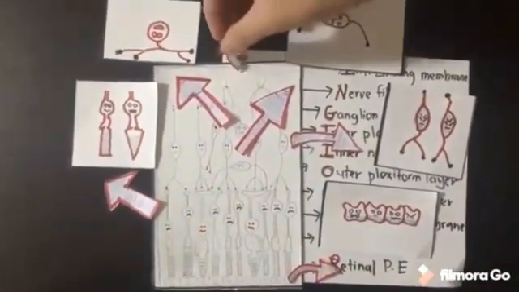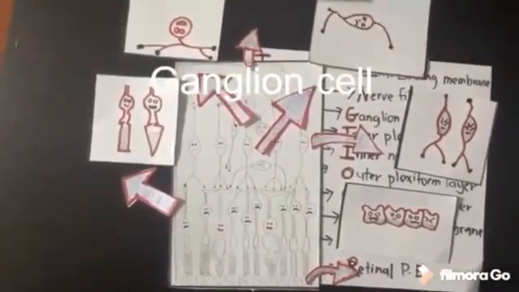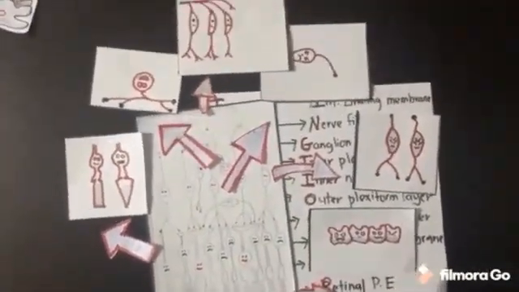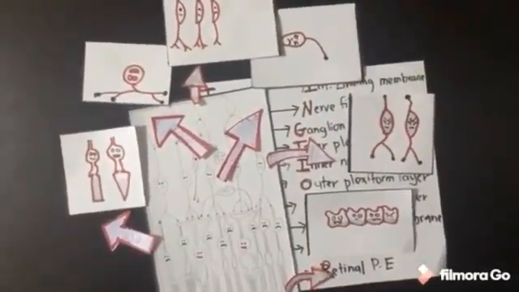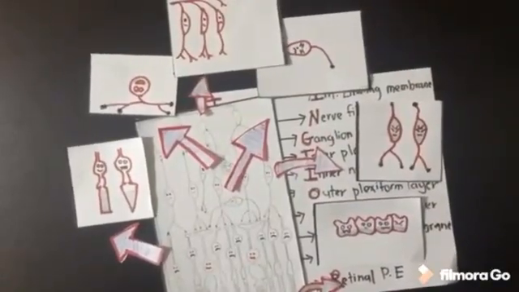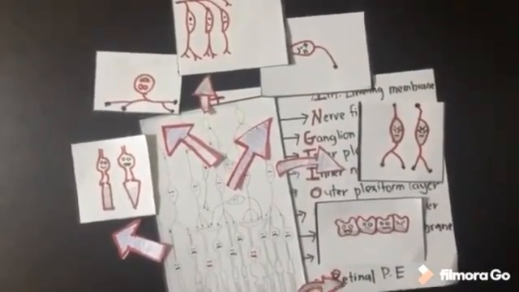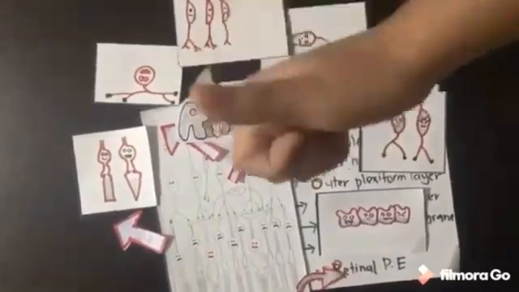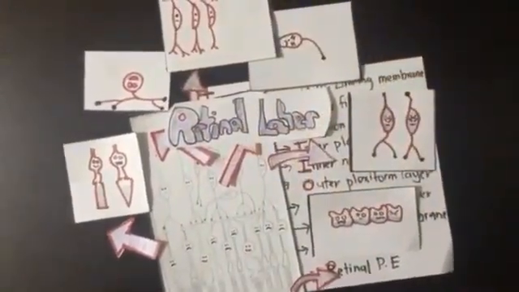And the last layer, we have ganglion cells, which consist of 3 types. W cells, carrying information for pupillary response, Y cells projecting to the lateral geniculate nucleus, and X cells for visual discrimination. That's how you remember retinal layers and cells. Thank you.